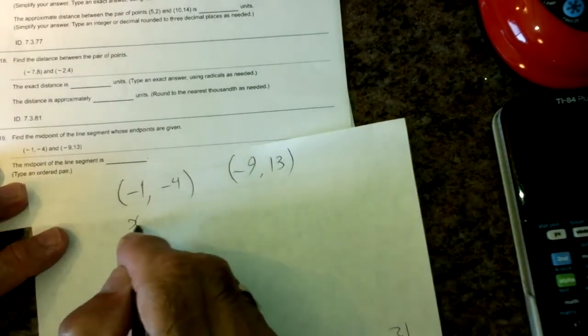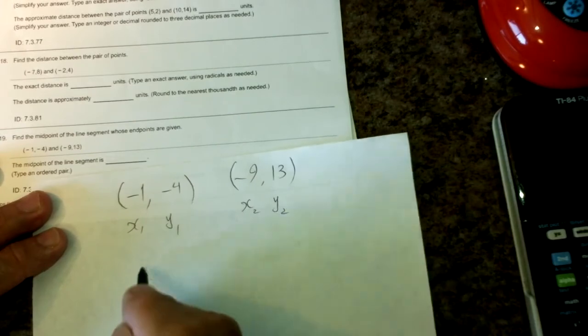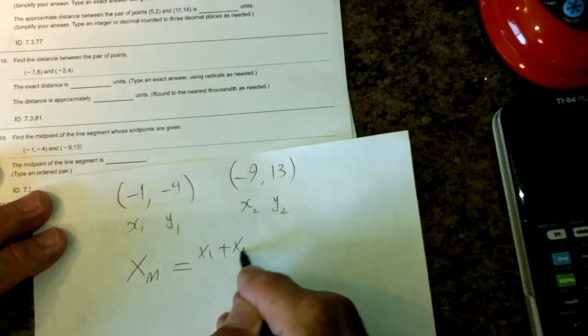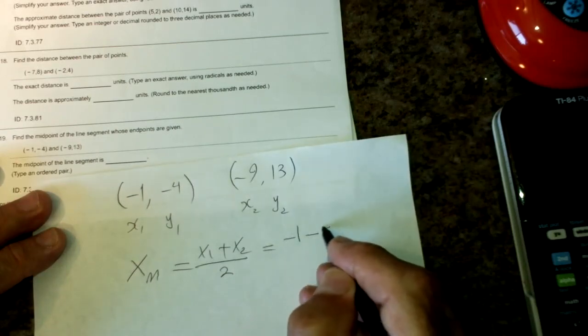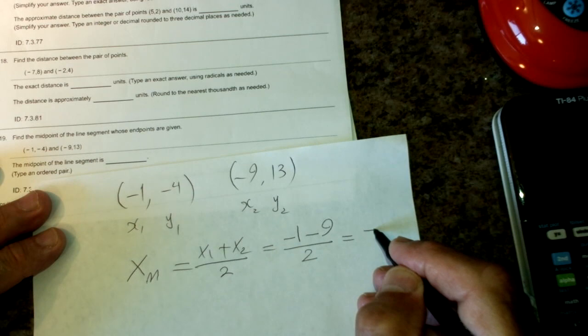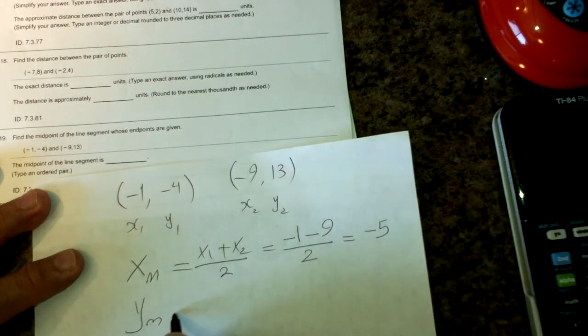So let's say this is x1, y1, x2, y2. How do I find x of m? It is x1 plus x2 divided by 2, which is -1 plus -9 divided by 2, which is -10 divided by 2, which is -5.